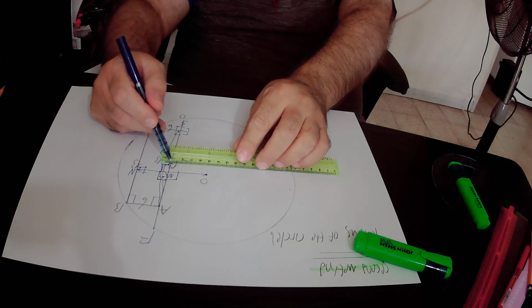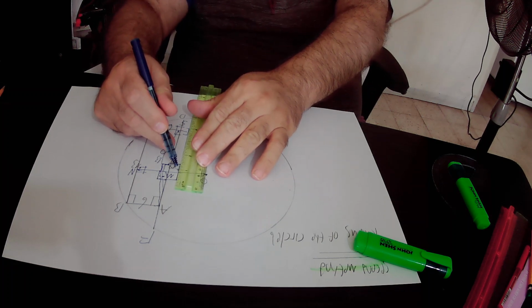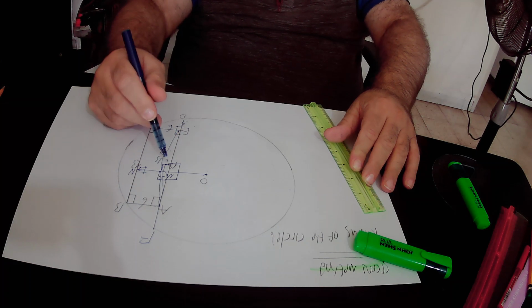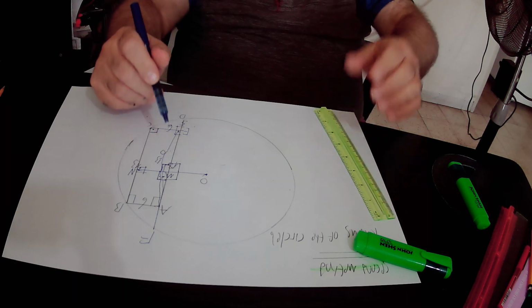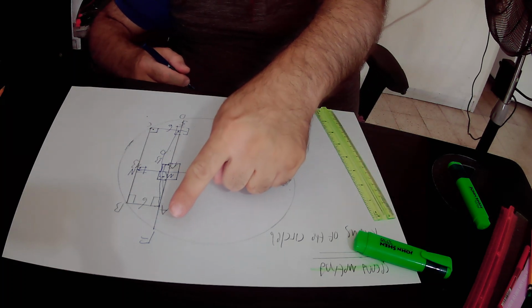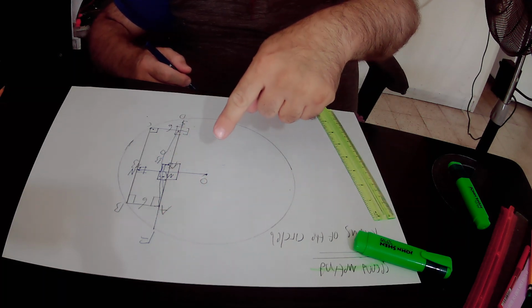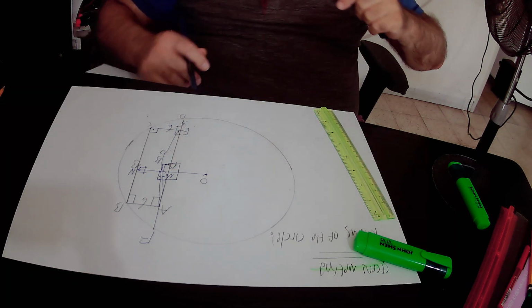Therefore, the missing angle must be equal to 90 degrees in order to complete the sum of the angles on the lower side of ON at point M to 180 degrees. So we found out that OM is perpendicular to FD. Why? Because this angle equals 90 degrees and this angle equals 90 degrees.